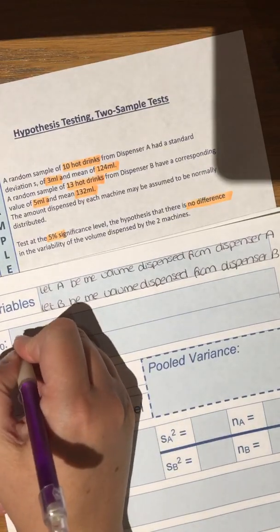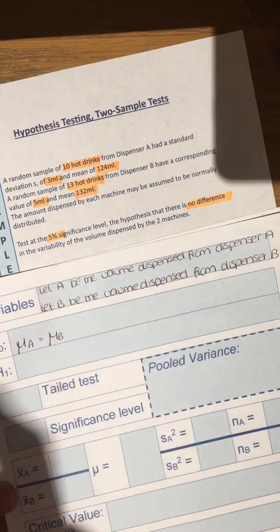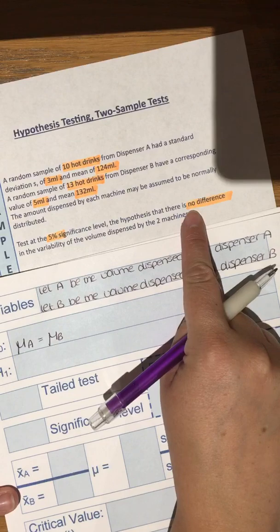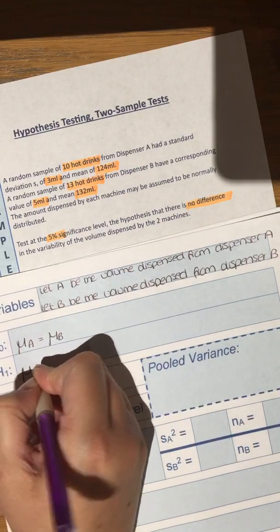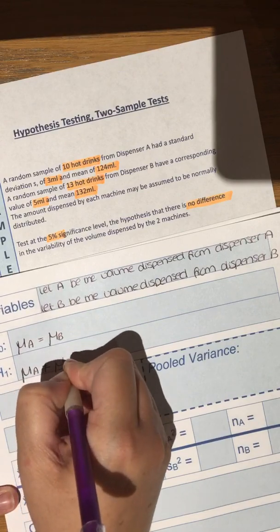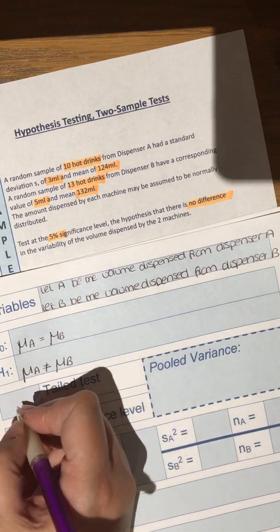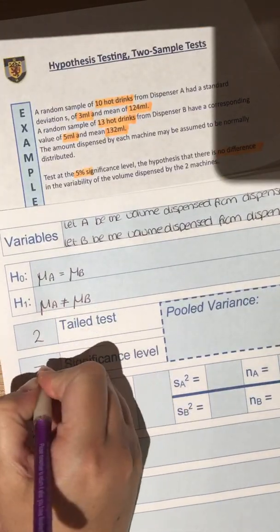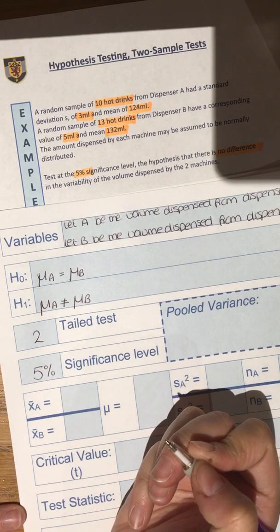So my H0, as always, is that mu A equals mu B. And in this question we're being asked to test that there is no difference. So if this is that there is no difference, then not equal to mu B is that there is a difference, and that's what I'm looking for here. Not equal to means that it is a two-tailed test, and as I've stated in the question, it is the 5% significance level.